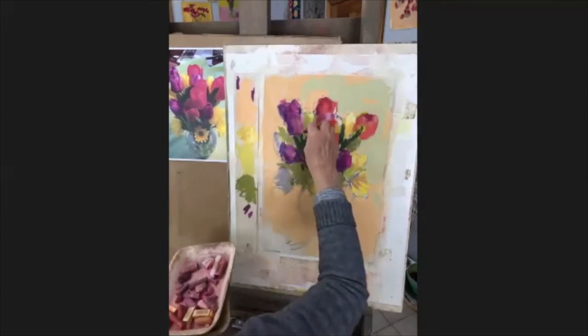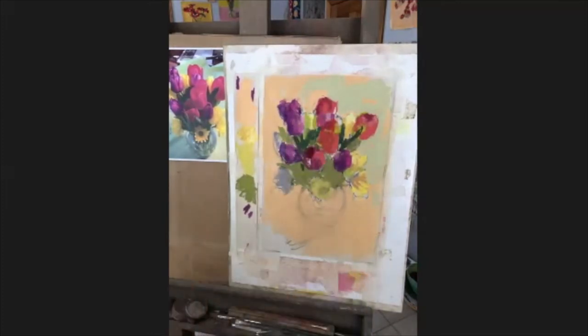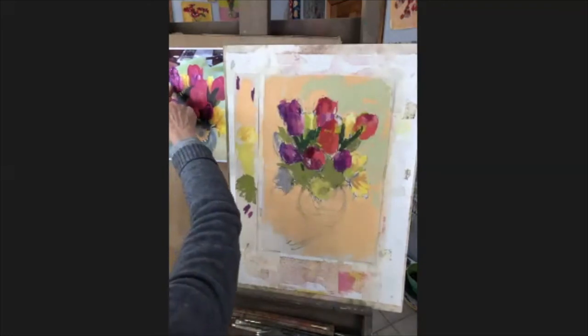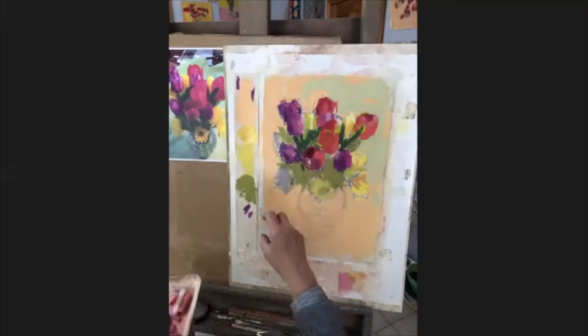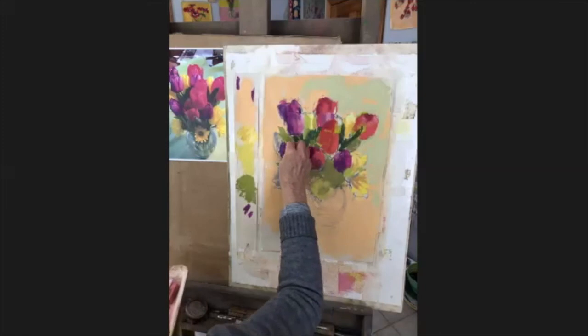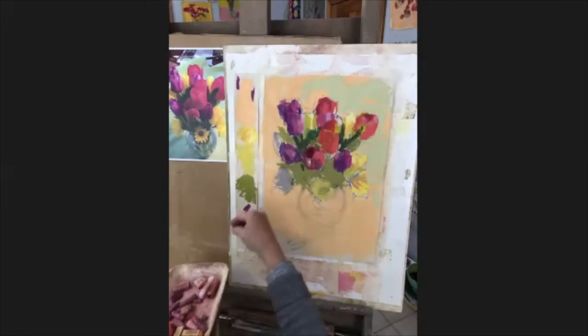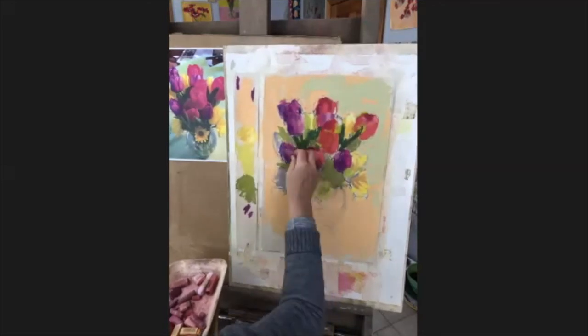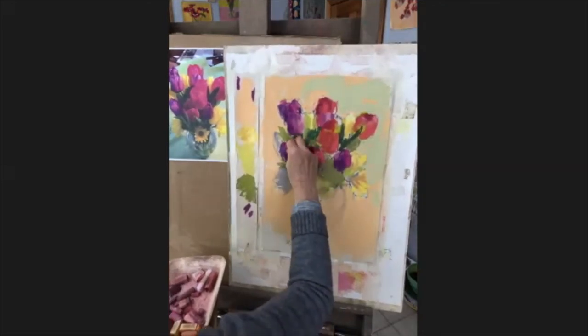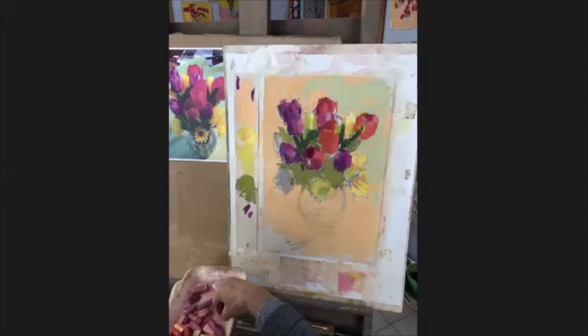Where's the lights? I'm leaving out some of the information about the center of the tulips, the fold of the petals. I don't need to put all of that in. I'm really trying to capture the essence of the color combination, and that needs to be better.